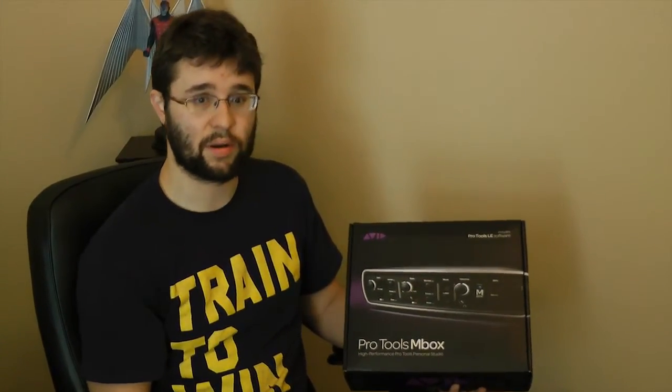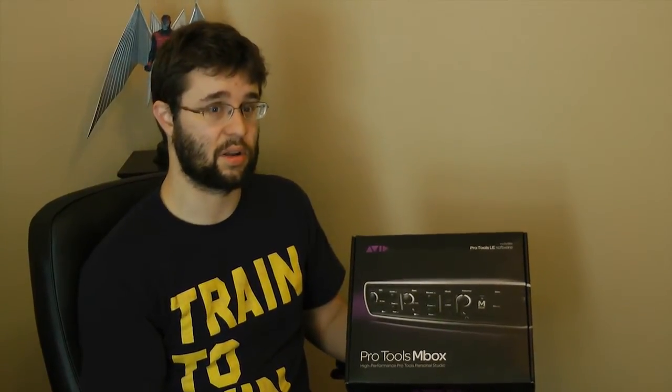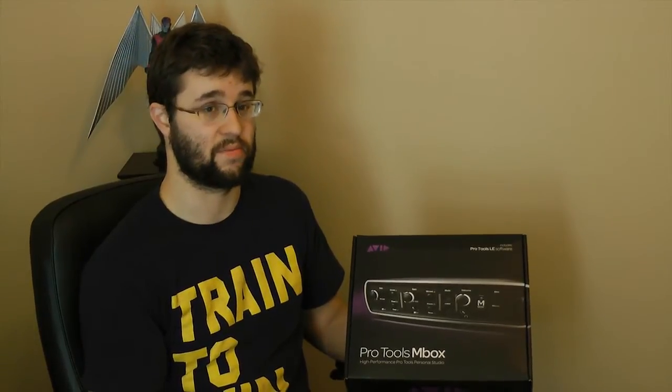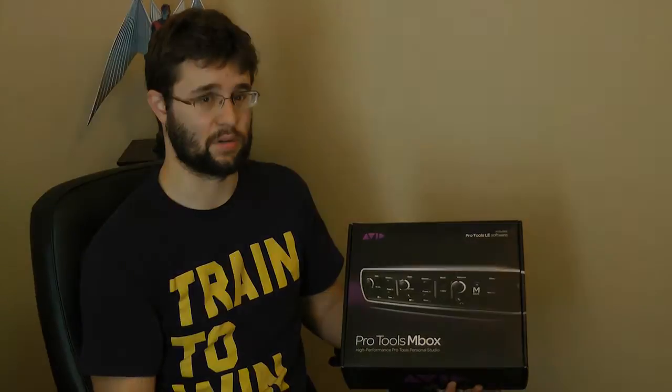So this is something you might want to keep in mind when you're deciding what's best for you. I would encourage you to look at the different options available. Do you only need one microphone input, or is two microphone inputs going to fit your cost more? But it's something that you want to keep in mind when you purchase it.